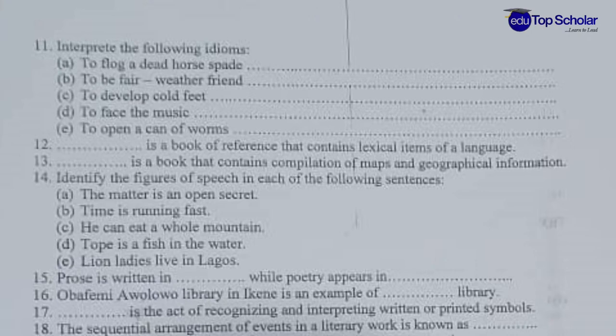So that is number 14A. Lion ladies live in Lagos. Look at the repetition of the letter L in that expression. We have lion having L, ladies having L, live having L, and Lagos having L. So what figure of speech is that? When you repeat a particular consonant sound at the beginning of several words in an expression, that is alliteration. I expected many of you to have written it as alliteration.